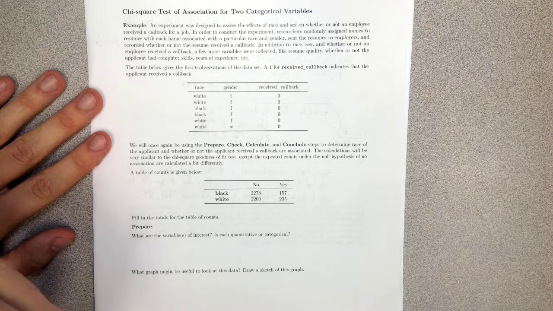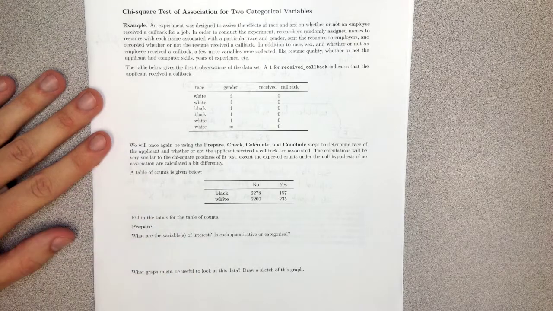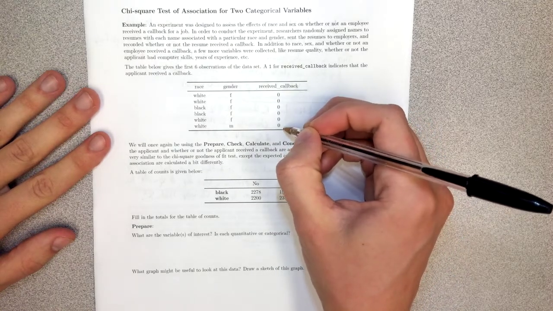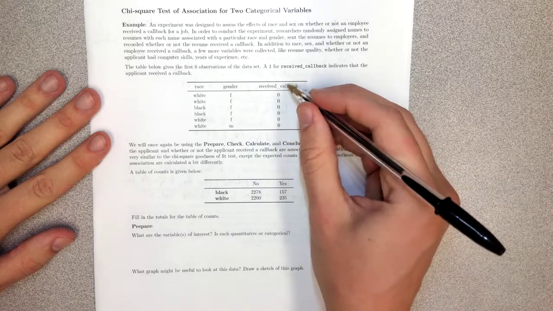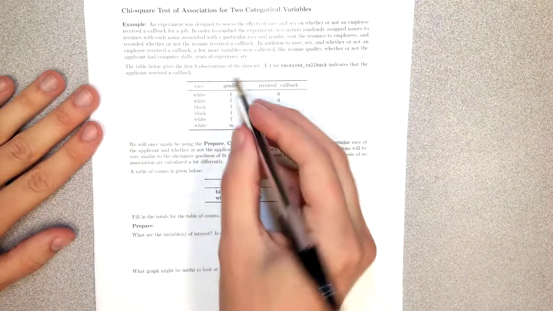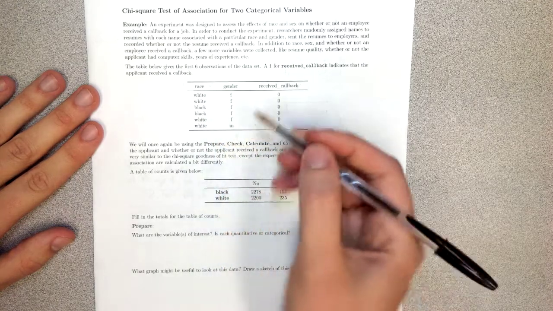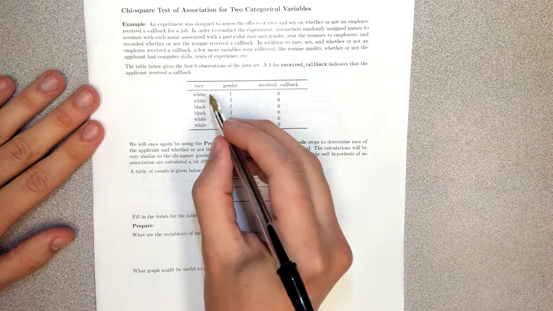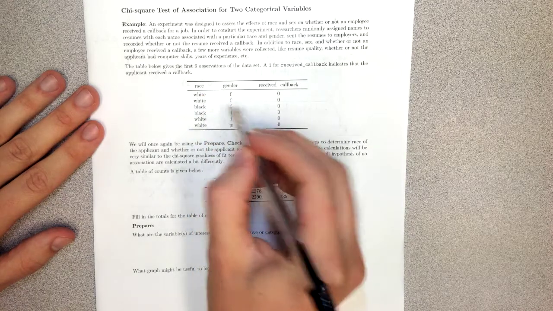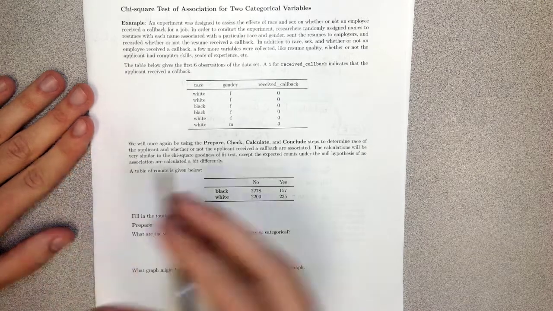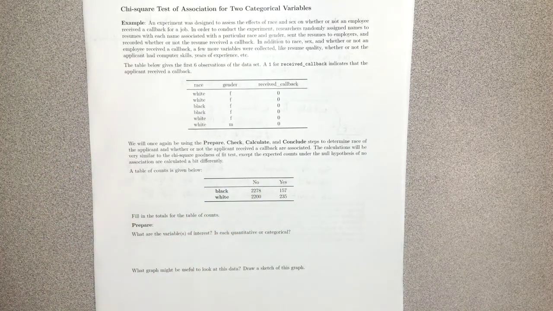They provided a fake phone number. If that phone number got a callback from the employer, then received callback would be a 1, and a 0 to indicate that the resume did not get a callback. This is just the first 6 observations in the data set. None of the first 6 resumes got a callback, and we see the race and gender typically associated with the name on each resume.